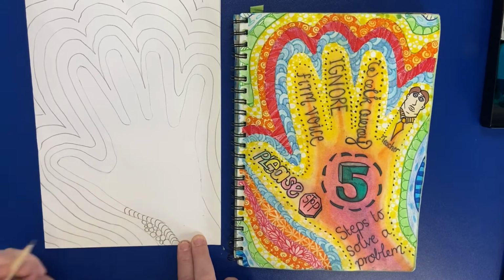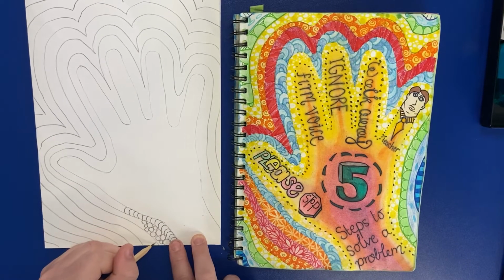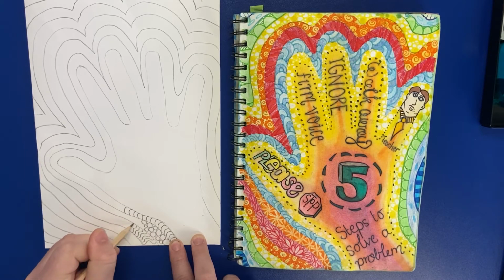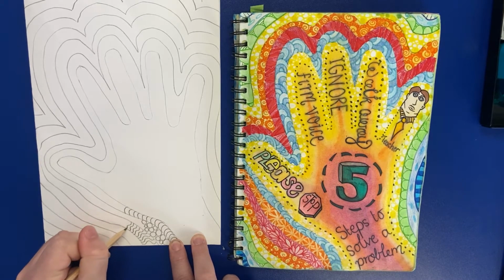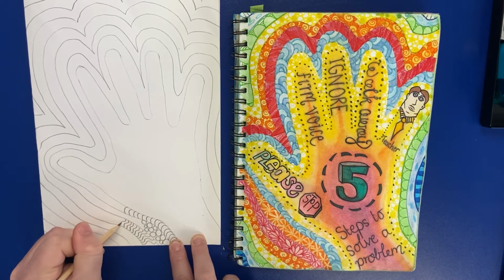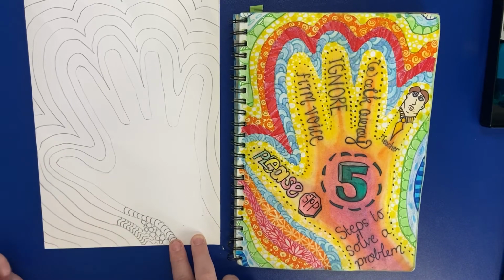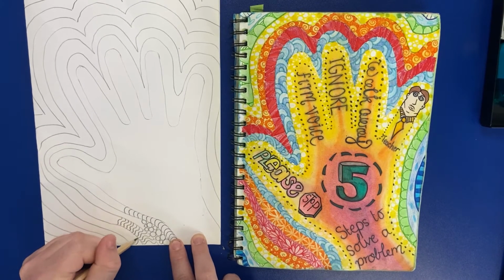Like this. You could do waves, and of course they should go all the way around the hand. I'm just being nice and quick because I want to show you the steps and then let you be creative, and you can make your hand with steps to solving a problem however suits you. There's so many that you could do. You could do spirals.